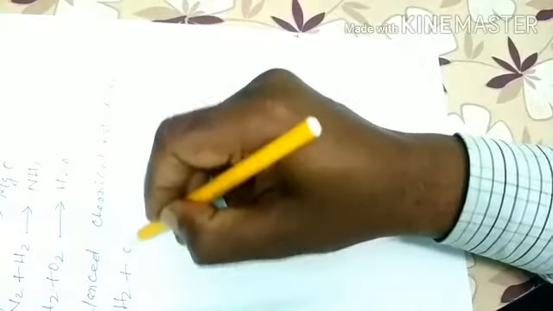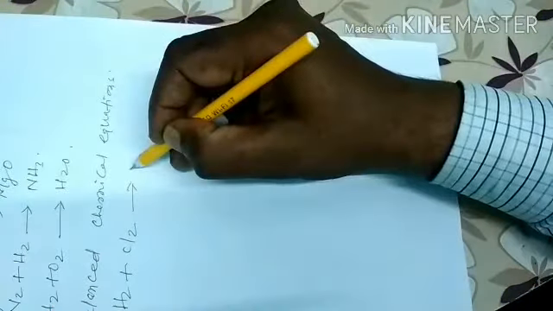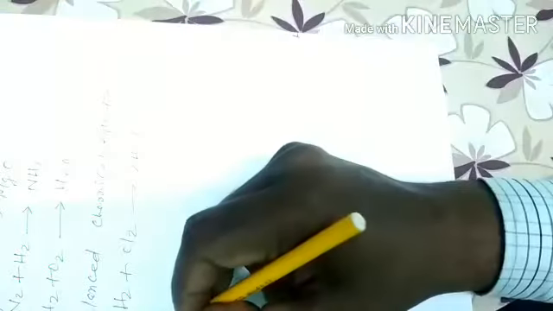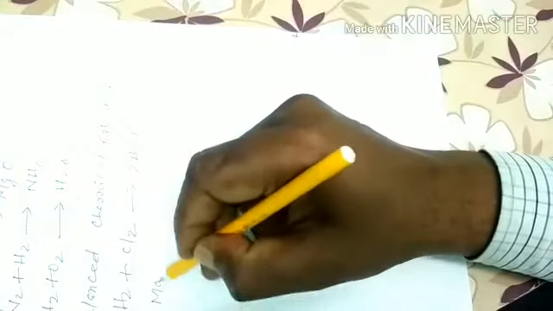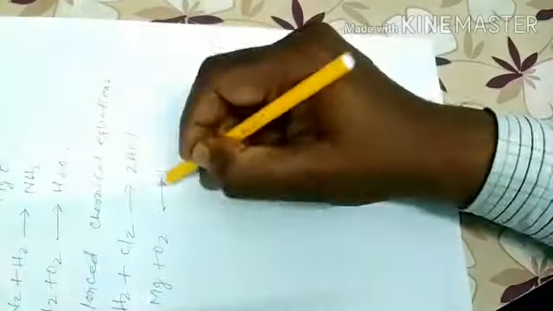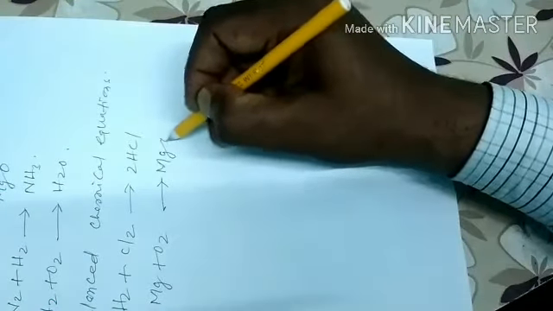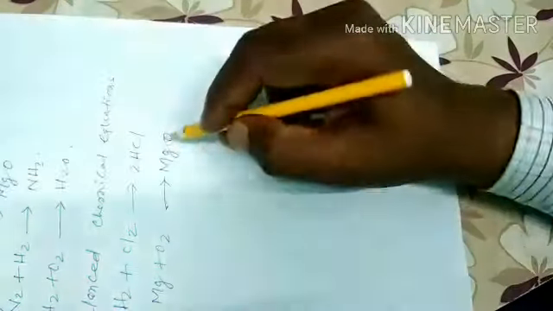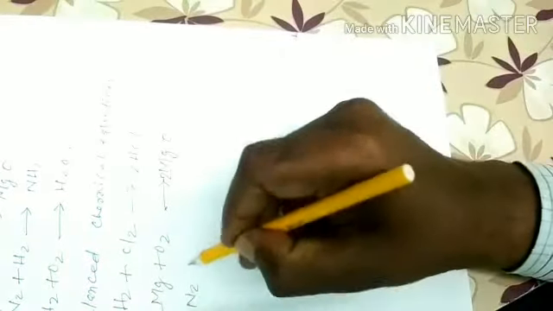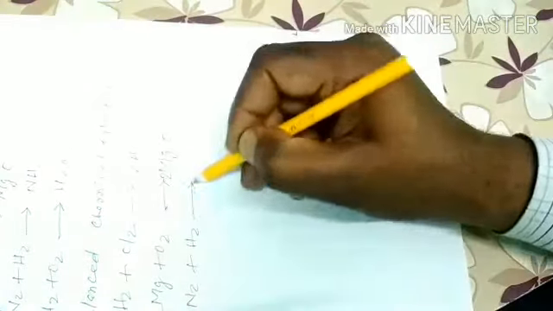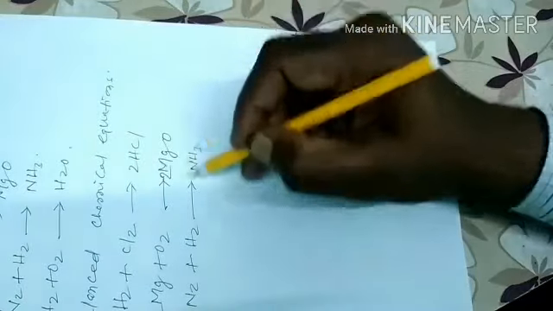Balanced chemical equations: H2 plus Cl2 gives 2HCl. Mg plus O2 gives MgO. N2 plus H2 gives NH3.